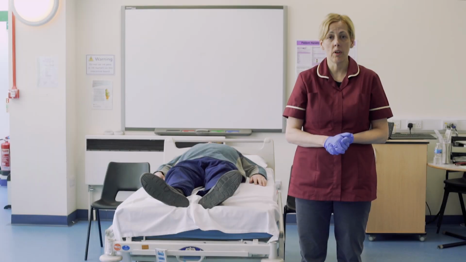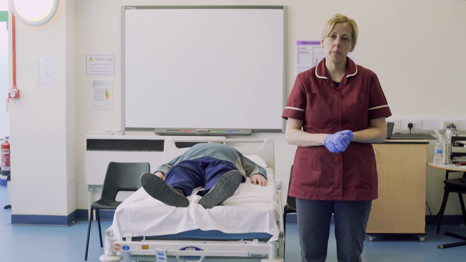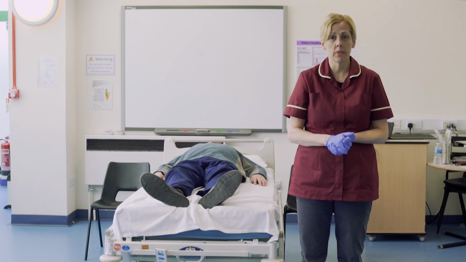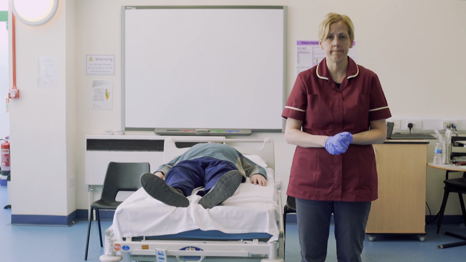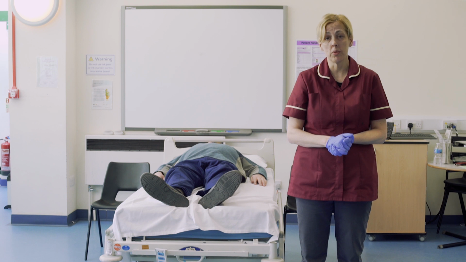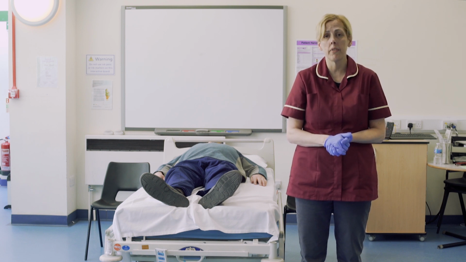For the purposes of this demonstration video, the team will be wearing gloves, but obviously we would be wearing PPE that would be appropriate to both the clinical area and the patient if we were doing this in a real situation. Also to state that we will be doing this in slow motion just to make it really clear for you what we're doing. So in real life, this would be much faster.